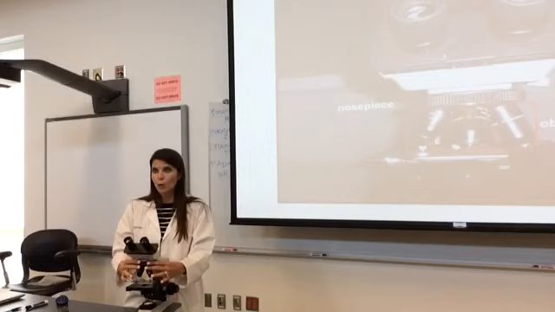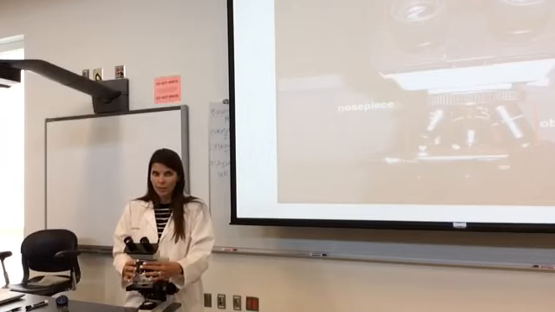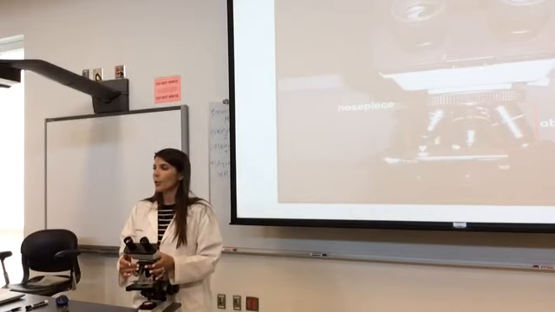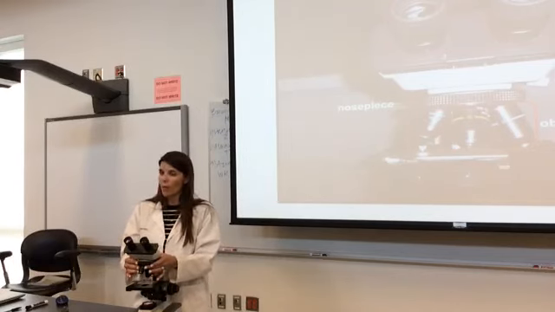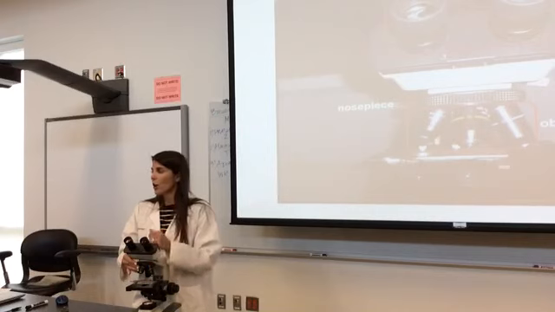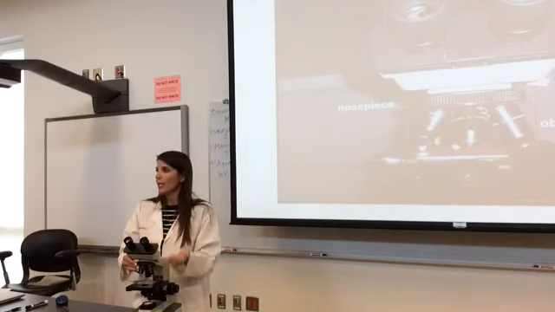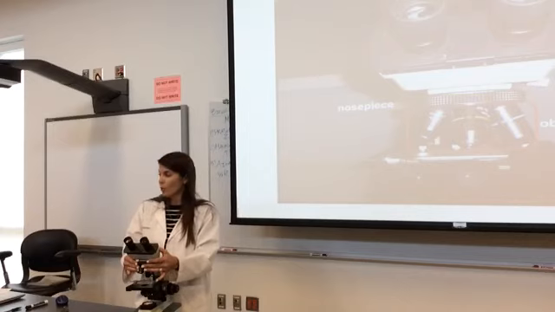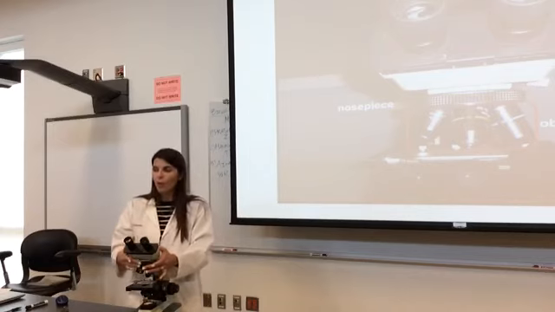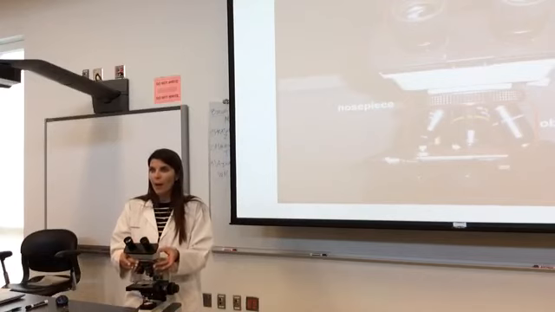If you roll your nose piece over to the yellow one, with the yellow band, it has the number 10. This is what we normally call our medium power objective. Okay? It magnifies 10 times. My oculars also magnify 10 times. So any specimen viewed on the medium power objective is magnified 100 times. Fantastic.